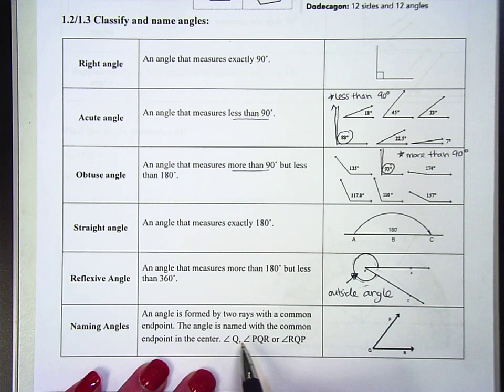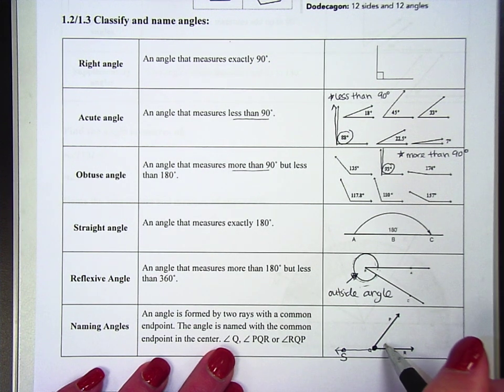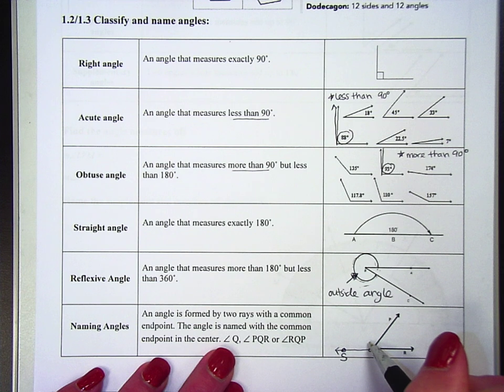Okay. The other thing that may be new is when I name my angle, I have two rays here that come to a common point of Q. In this picture, it's okay to just call this one angle Q. However, you're going to see in some examples, let's say there was an S over here. Now I don't know, is this angle Q or is this angle Q? If there's more than one, then I need to be more specific.